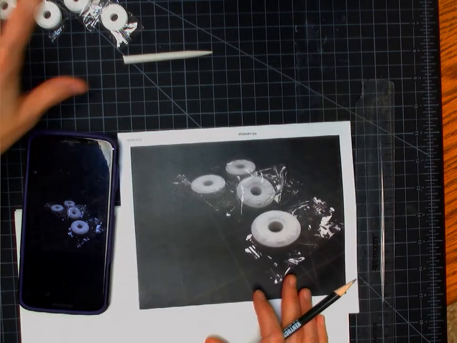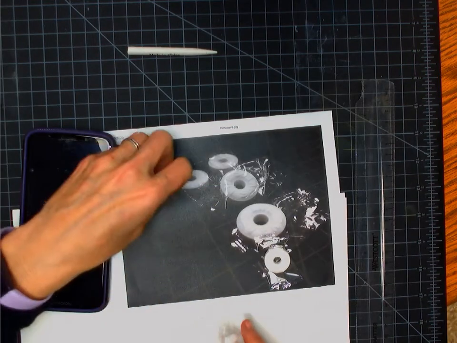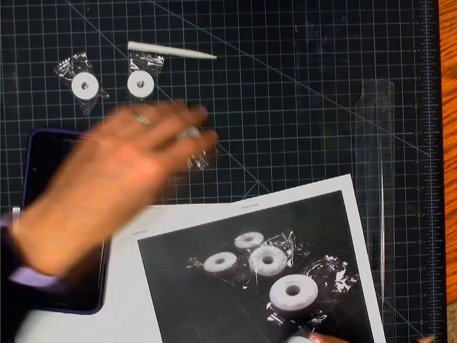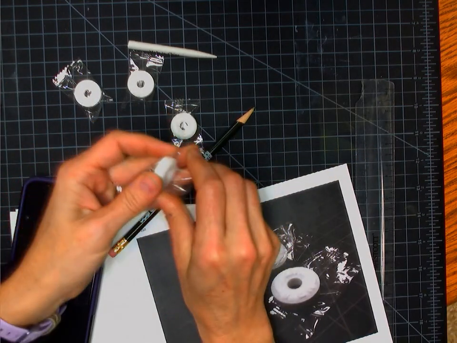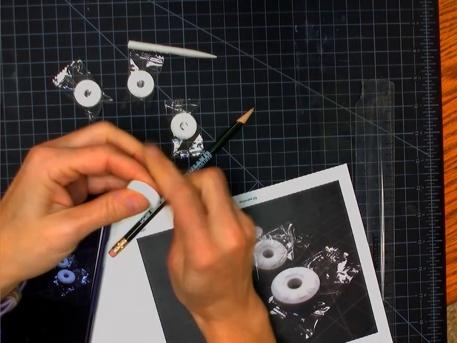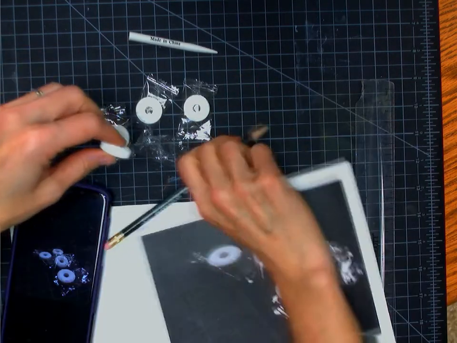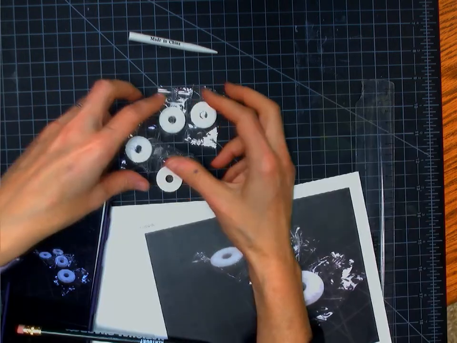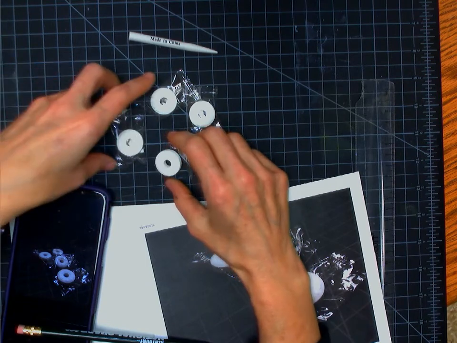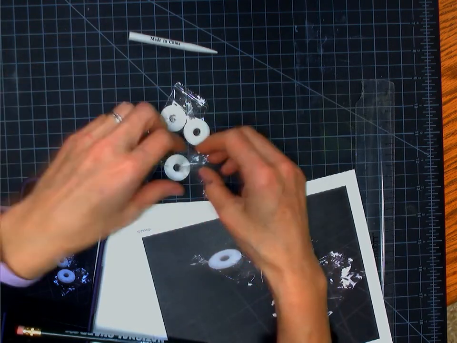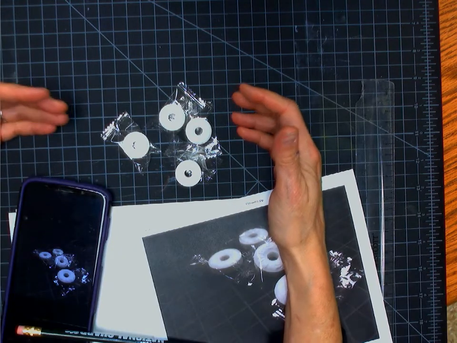What I've done here is I've gotten some candy and opened up one of those candies. I crumpled up the wrapper, laid it down on here, and now I've created this little mini still life. If you want to use candy, that's fine.